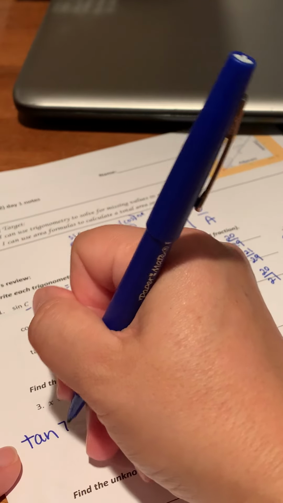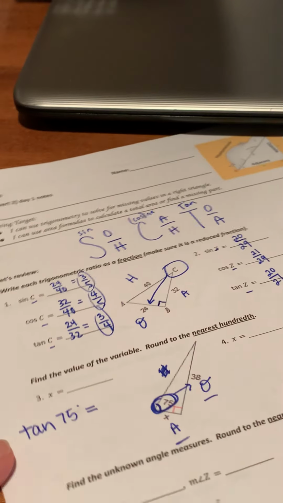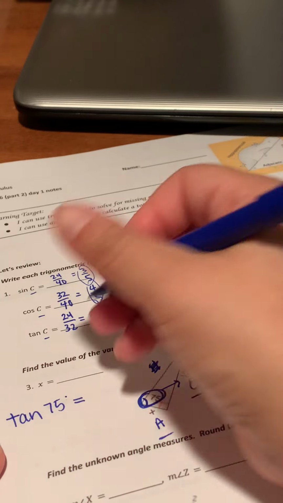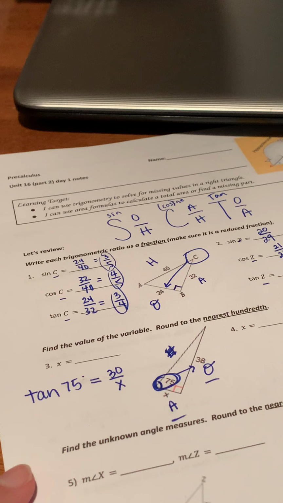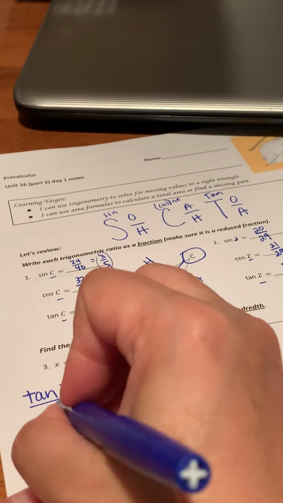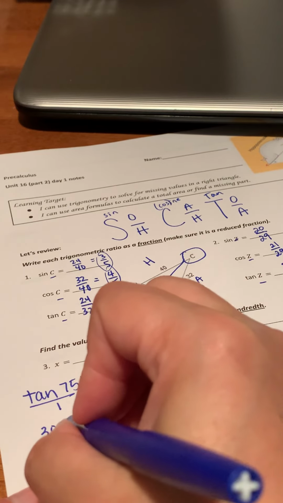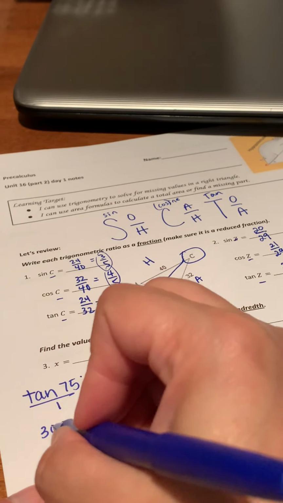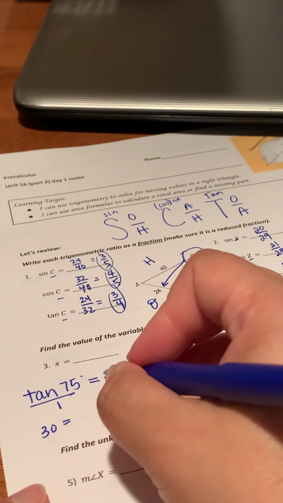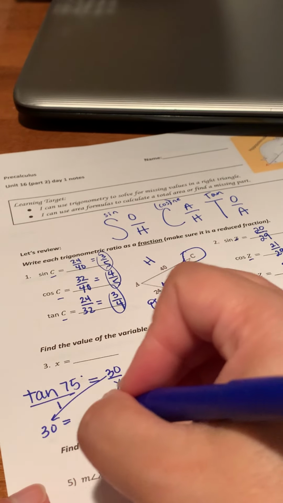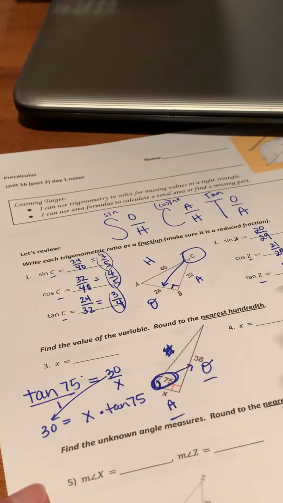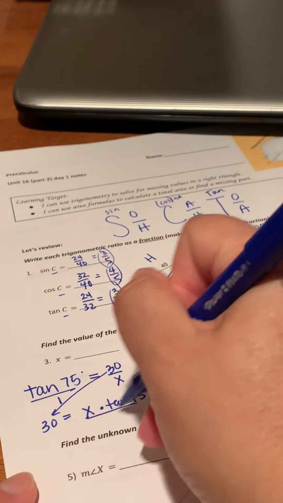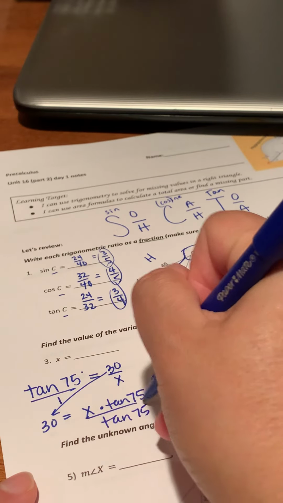Tangent of 75 equals, and put the opposite over the adjacent, so 30 over x. We're gonna cross multiply and solve a little bit here. So over 1, 30, because I'm multiplying the 30 and the 1 together. So I get those two, and then I get these two. X times tan 75. And divide by tan 75.